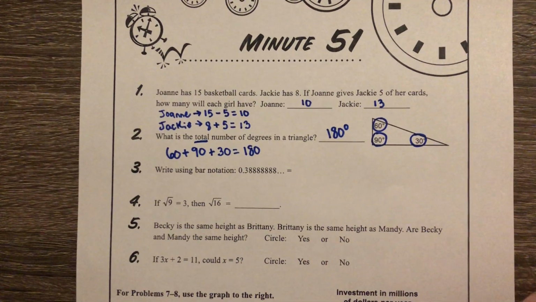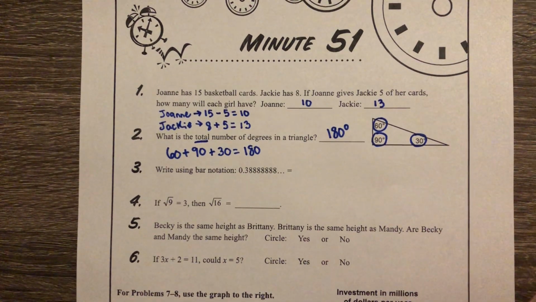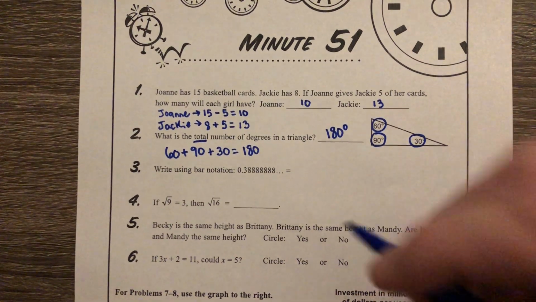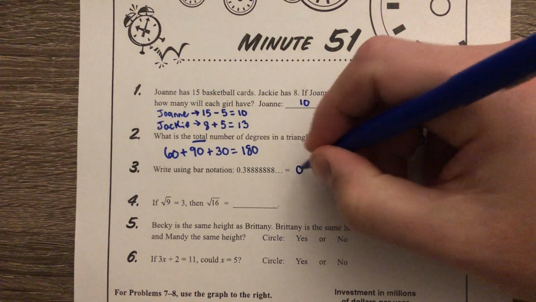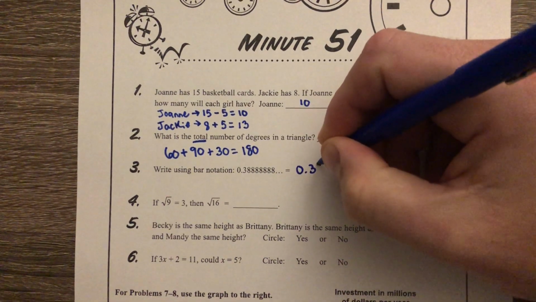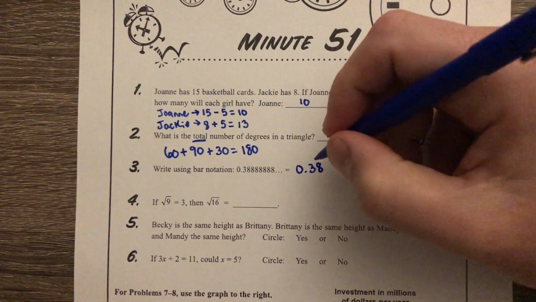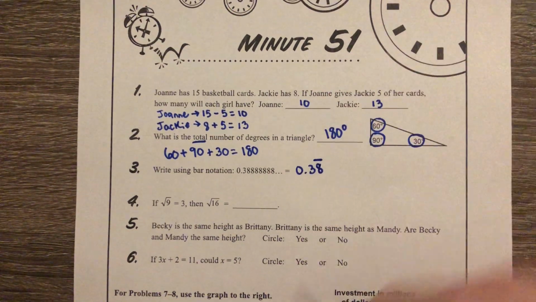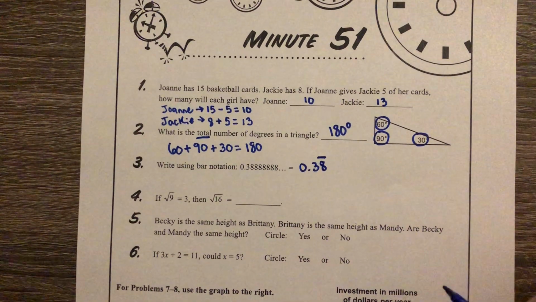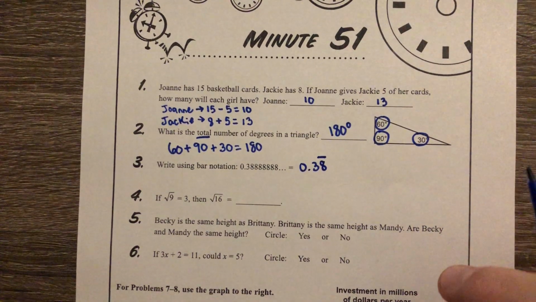Number 3 says, write using bar notation. So I notice here that the 8 keeps repeating. So I'm going to write 0.38. And then instead of writing that 8 over and over again, you just put a line over it. And that means that the 8 just keeps repeating.